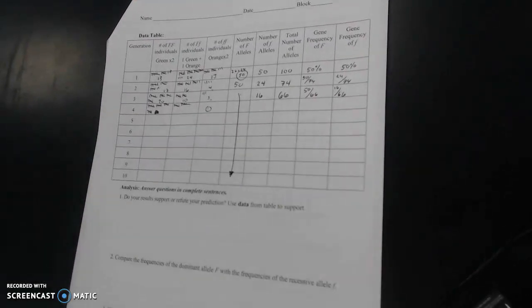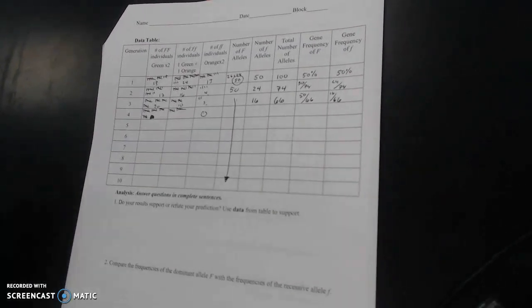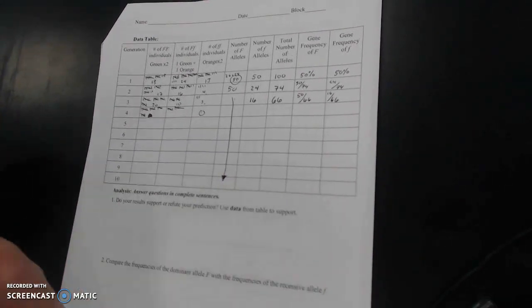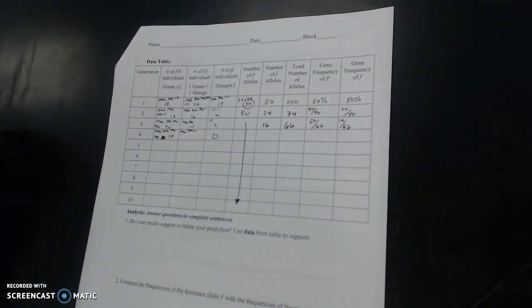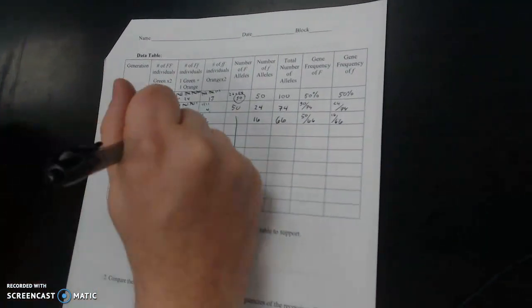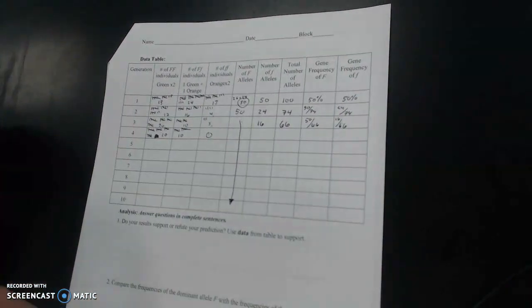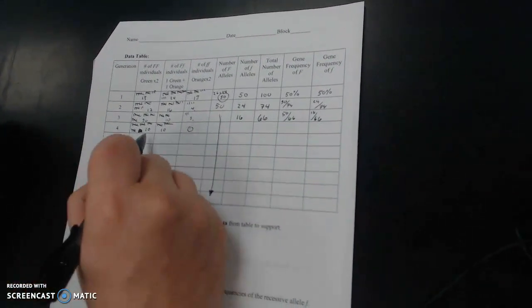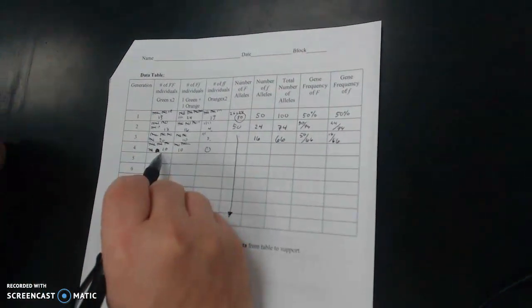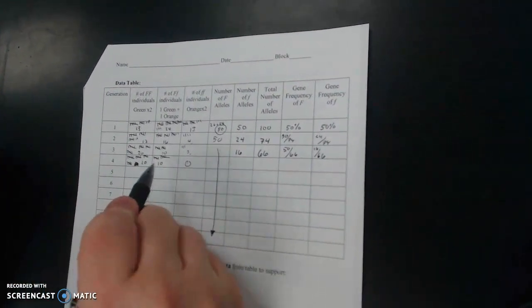All right, and we're back after generation 4. We had an interesting occasion here where there will be no unhappy bunnies tonight. We got 20 homozygous dominant, 10 heterozygous, and 0 homozygous recessive. So doing the math here, 20 times 2 plus 10 is still 50, so still good there.